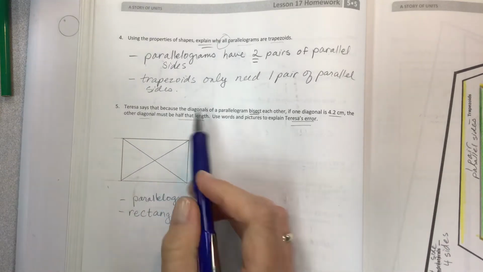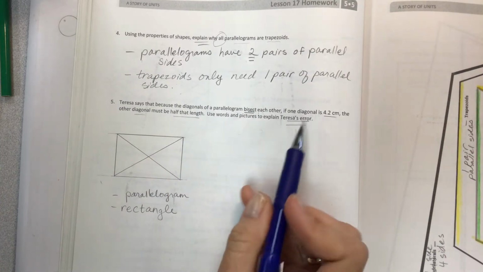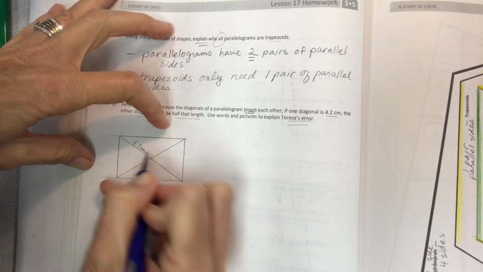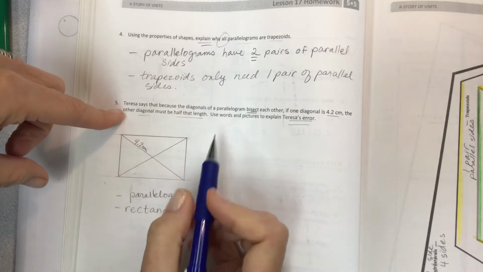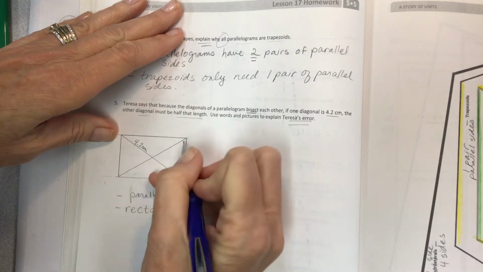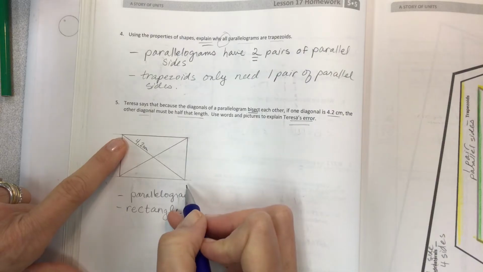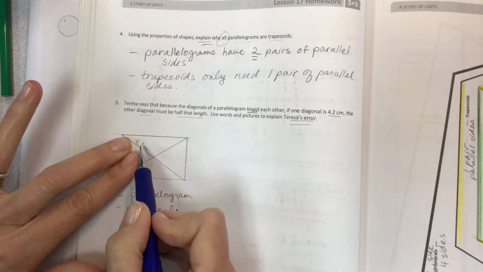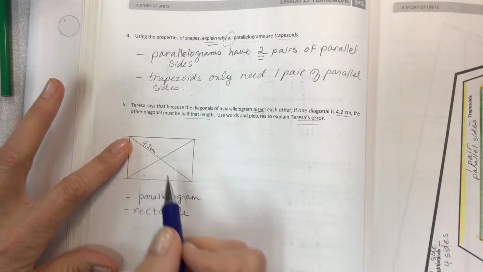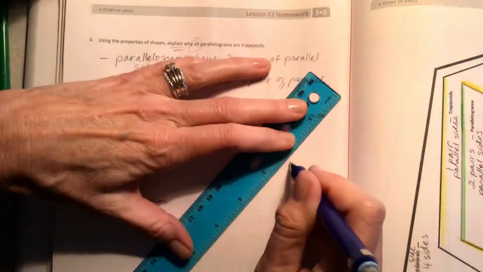Okay, and so she's saying that because the diagonals of a parallelogram bisect each other, if one diagonal is 4.2, and let's say this isn't to scale, then the other diagonal must be half that length. And so if this diagonal going all the way across is 4.2, then the half of it would be 2.1. And so that is what she's saying for a rectangle parallelogram. Works great. Now let's make another parallelogram.